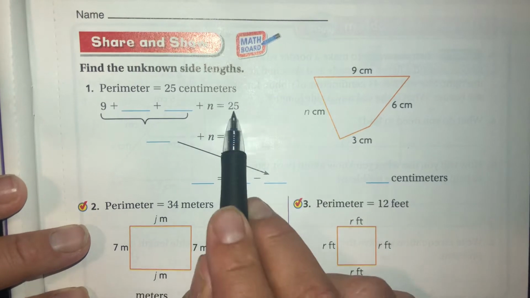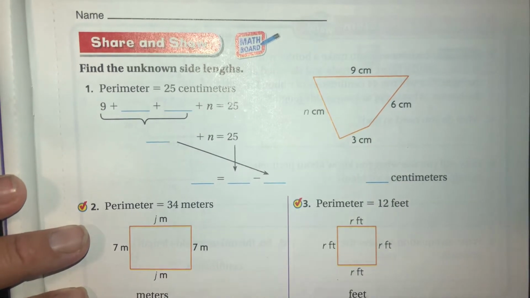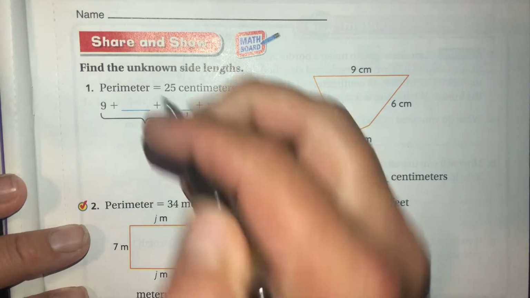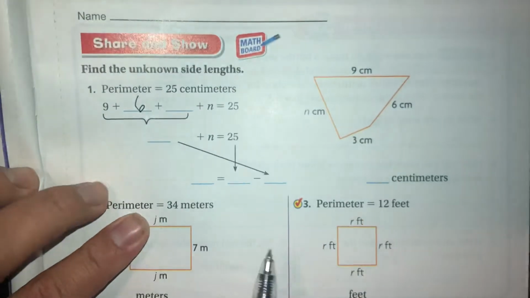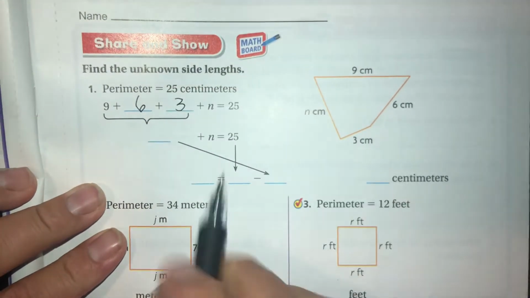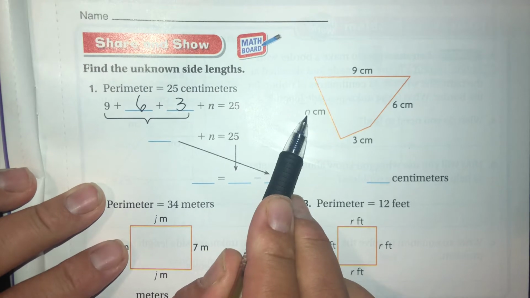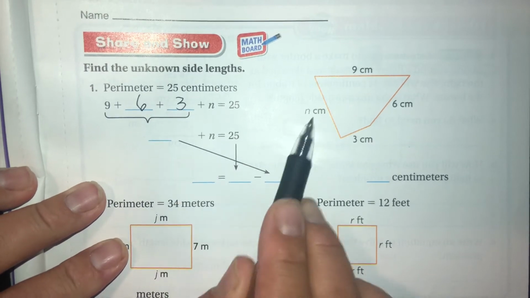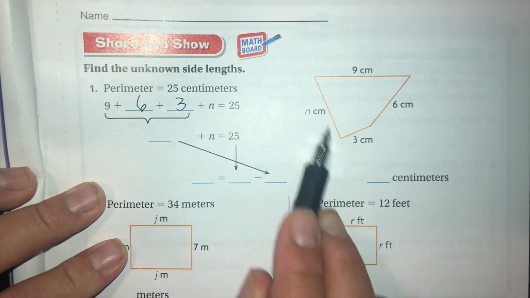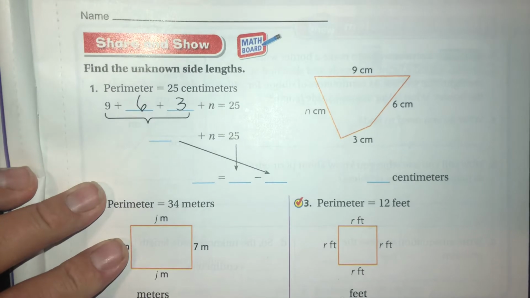Okay, so we know the whole thing is 25. We do know 3 of the sides, but we don't know this 4th side here. So we have 9 plus 6 plus 3 plus n. N is a variable, and n is basically an unknown. A variable is an unknown.